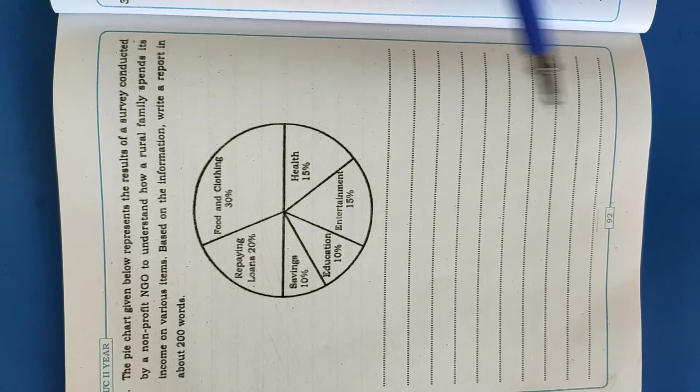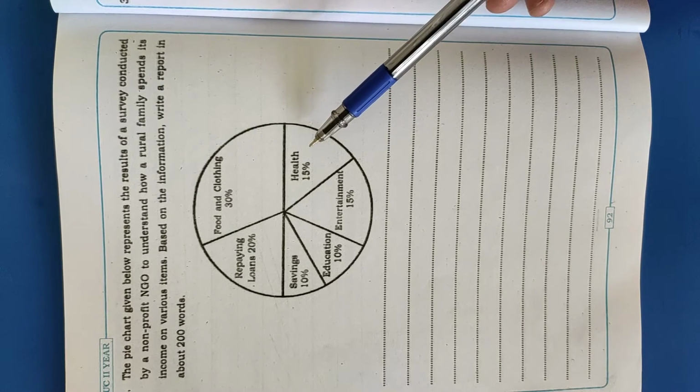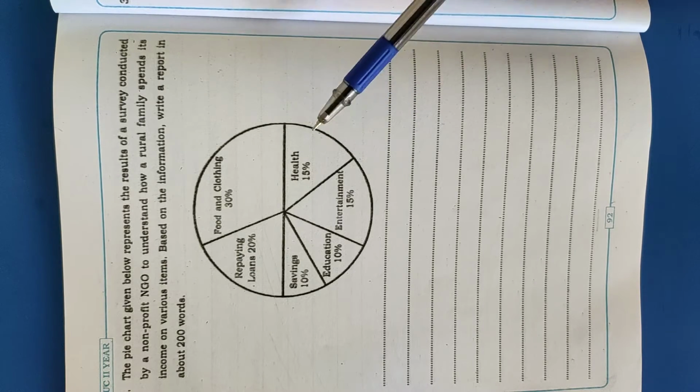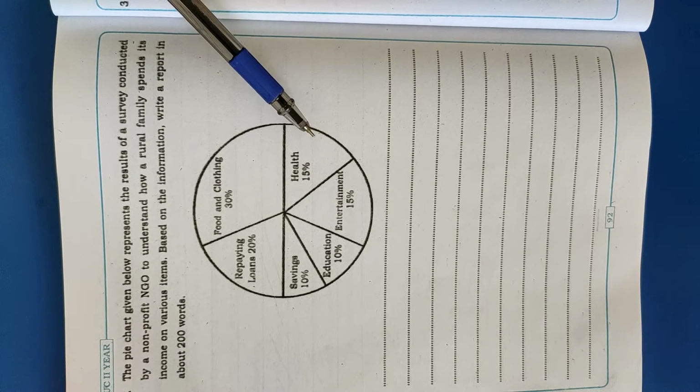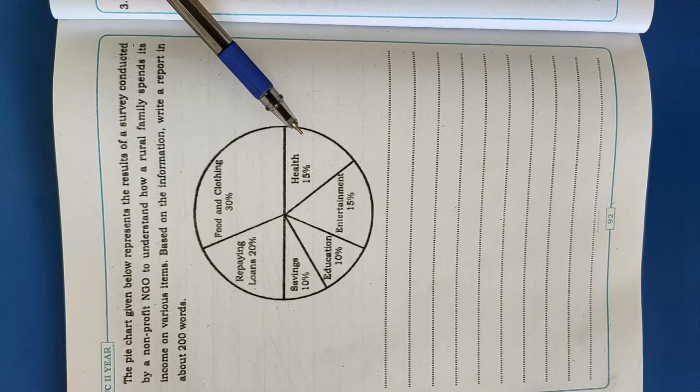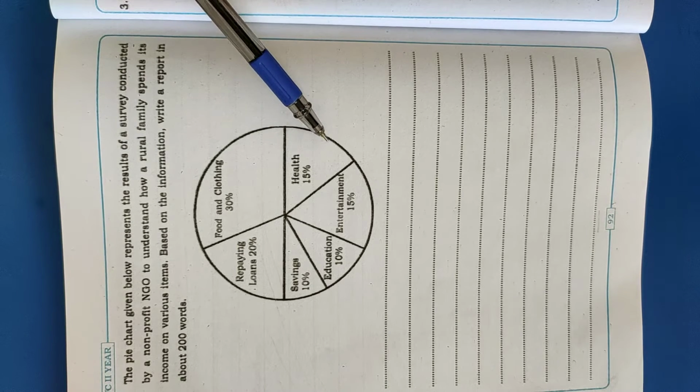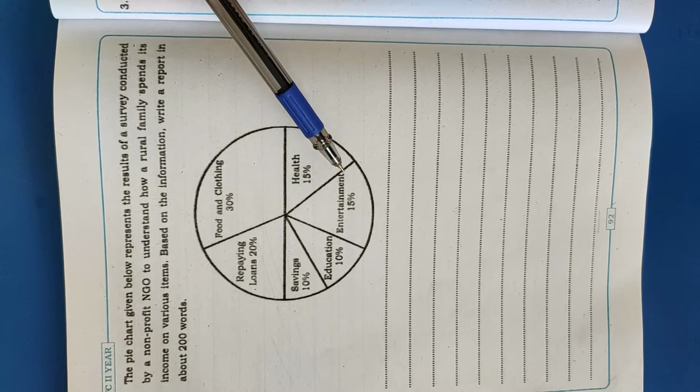Then they spend very much less, that is 15% of their income, on health. Why? Because they are hard working and they eat nutritious food. Then they don't give any importance to entertainment.